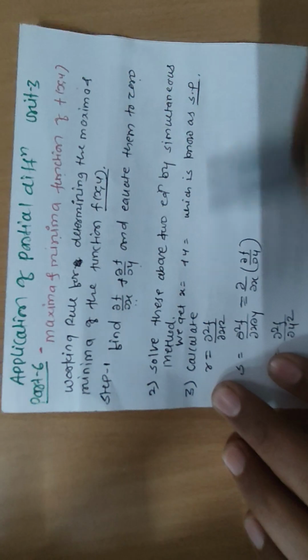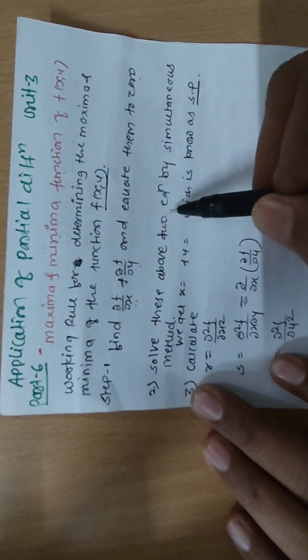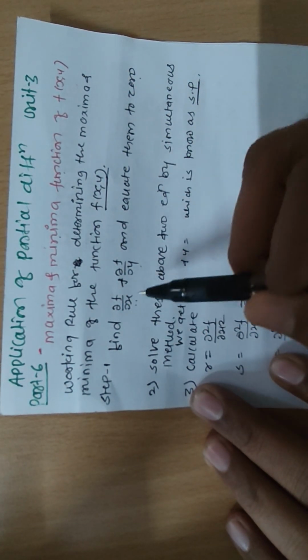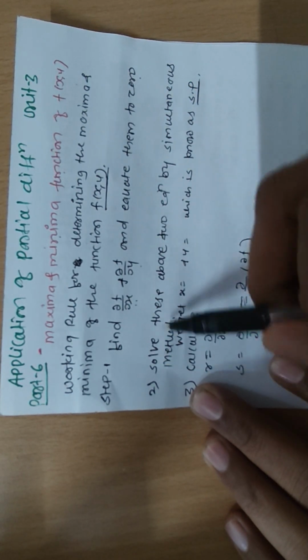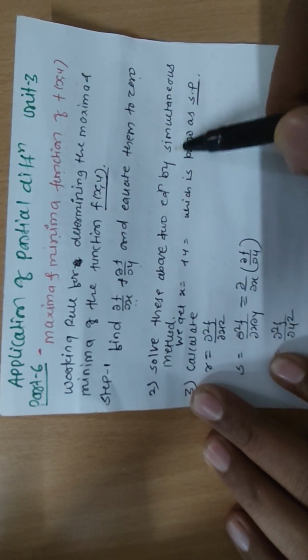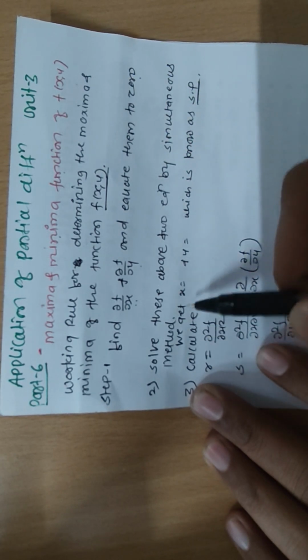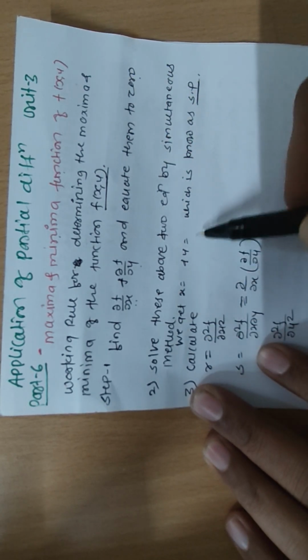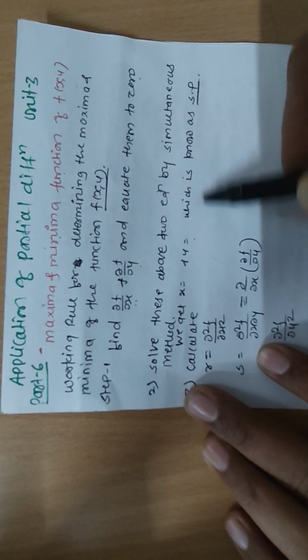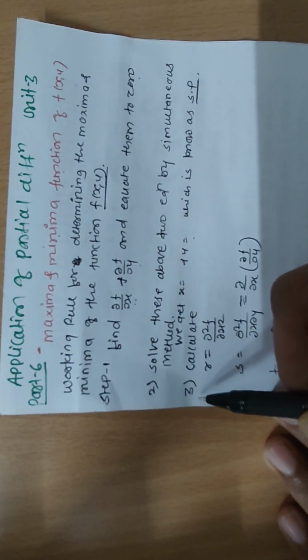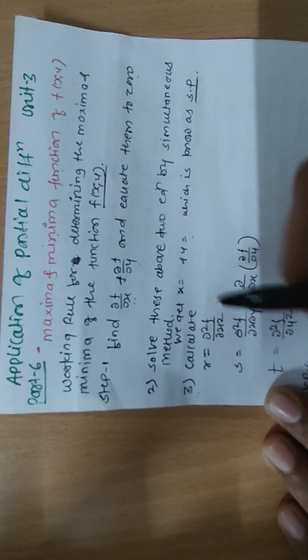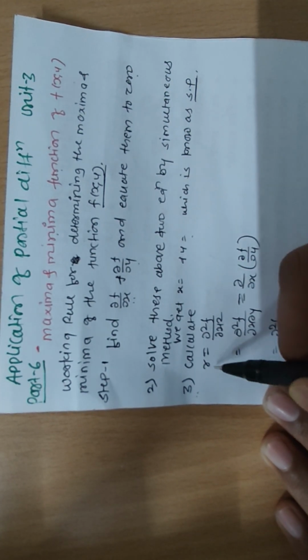Then, in the next step, we have two equations, and we solve these two equations by the simultaneous method. Then we get x equal to some value and y equal to some value, which is known as a stationary point.